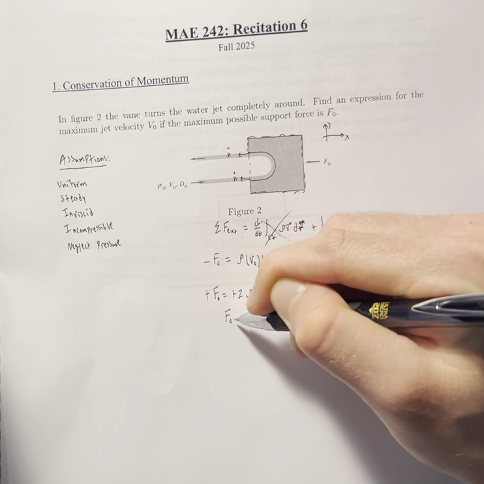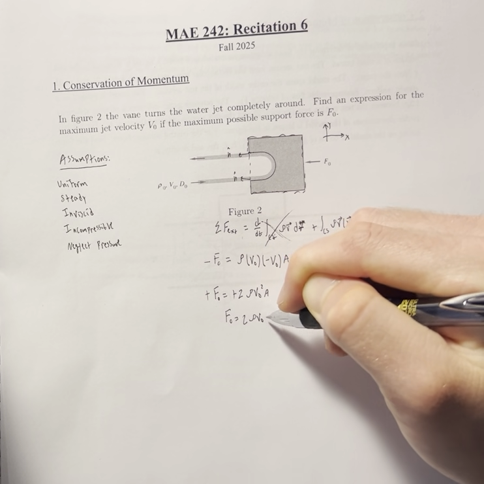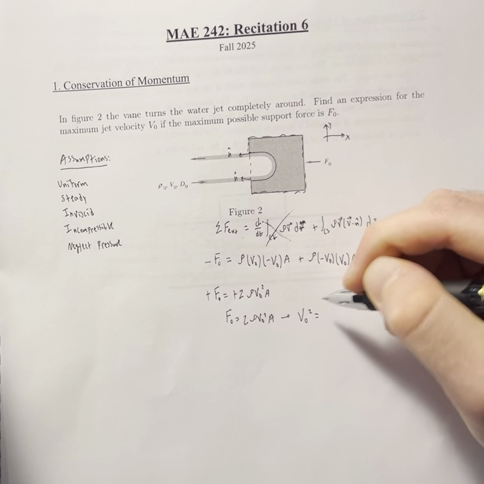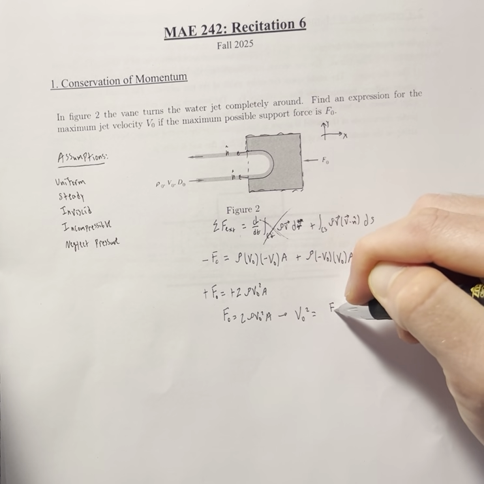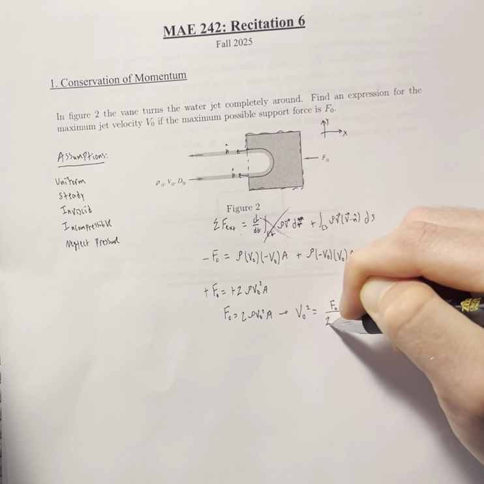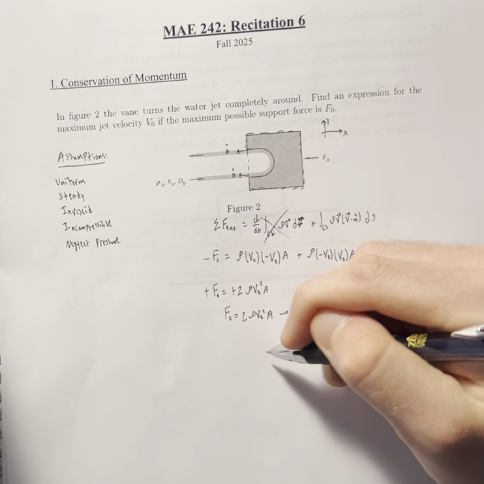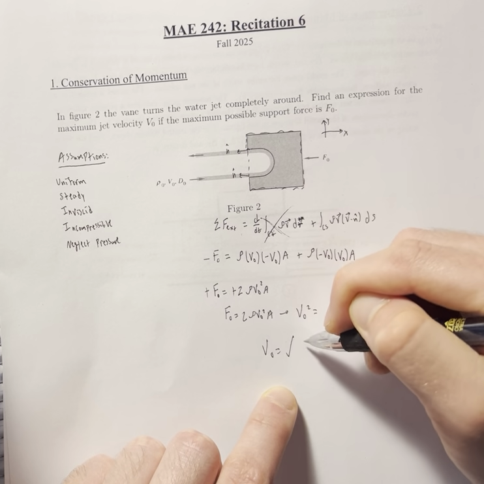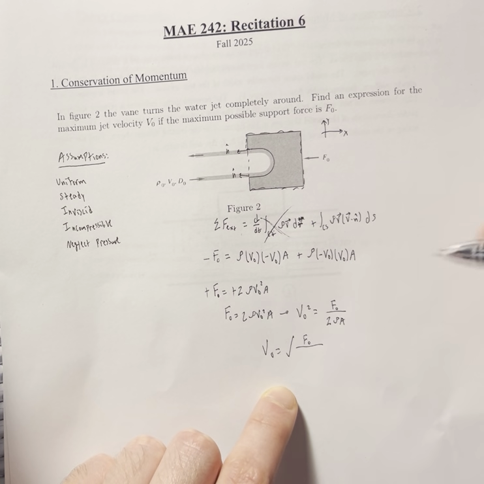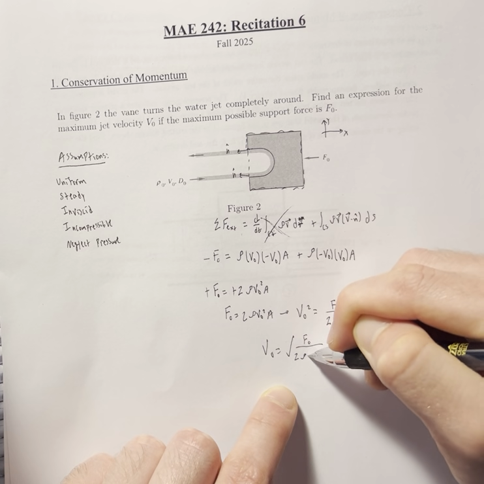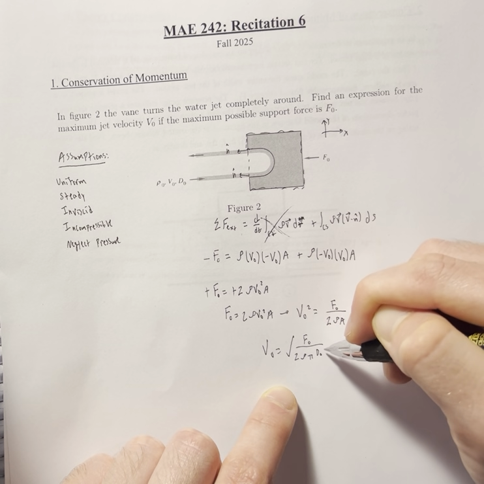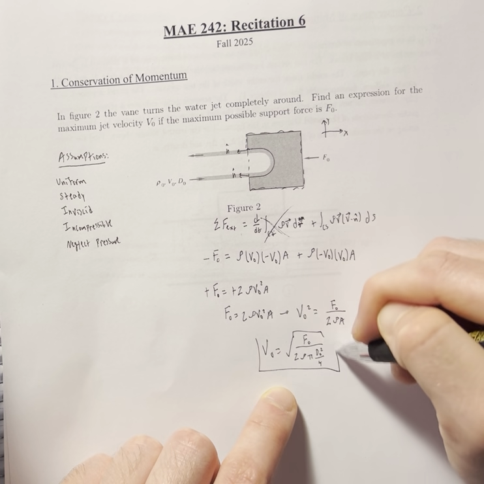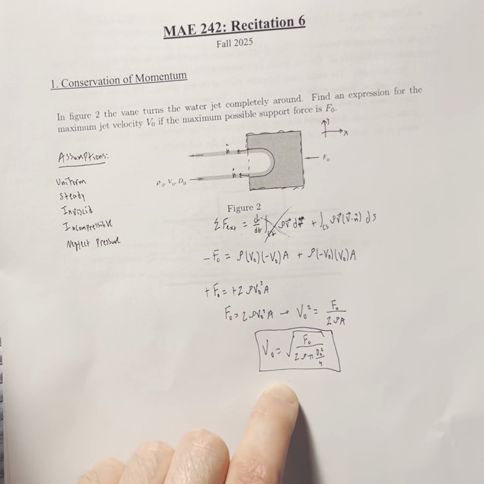So we have F naught equals, right, so V naught is equal to root F naught over 2 rho pi D naught squared over 4. Cool. Easy enough, not too bad.